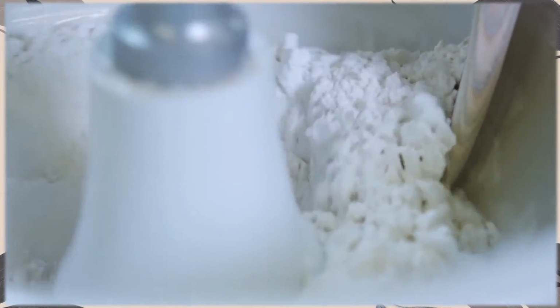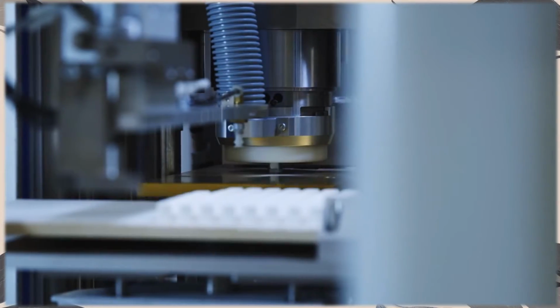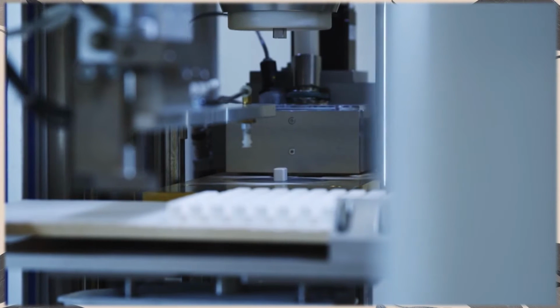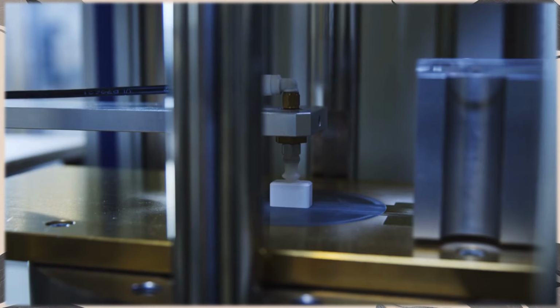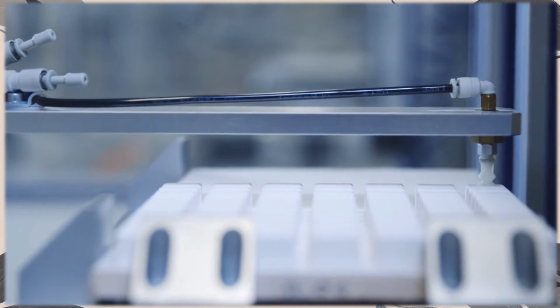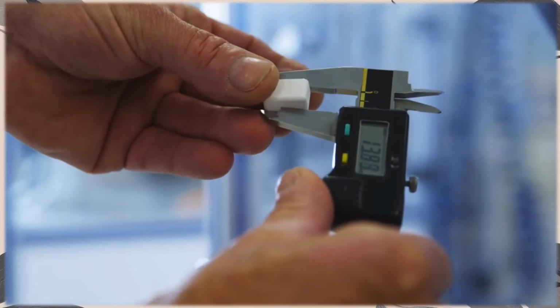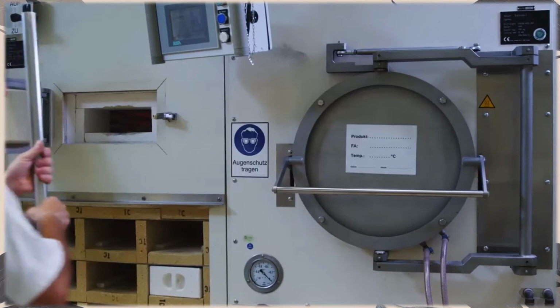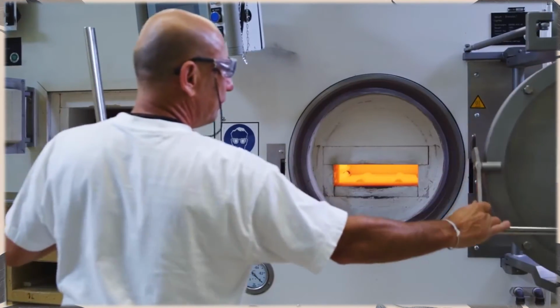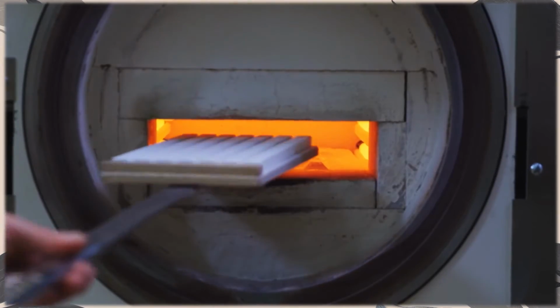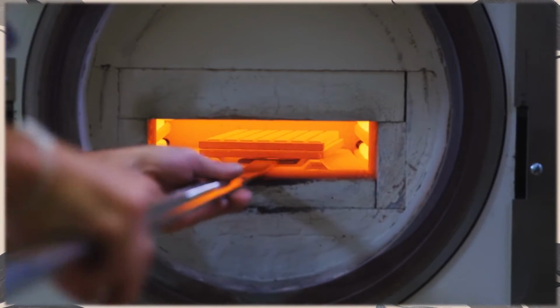Once the powder has been correctly prepared, CAD blocks are produced by means of a press procedure. In this form, they are still called green bodies because they have not been fired yet. Once the blocks have passed the quality check, they are fired in the vacuum furnace at around 1,000 degrees Celsius to become IPS Empress blocks.